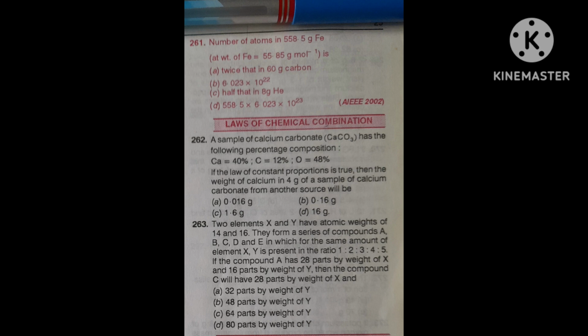Now the next question I am discussing. Actually, that is based on the law of chemical combination. Question number 262. A sample of calcium carbonate, CaCO3, has the following percentage composition: calcium is 40%, carbon is 12%, oxygen is 48%. If the law of constant proportion is true, then the weight of calcium in 4 gram of a sample of calcium carbonate from another source will be: first option 0.016 gram, second 0.16 gram, third 1.6 gram, fourth 16 gram.